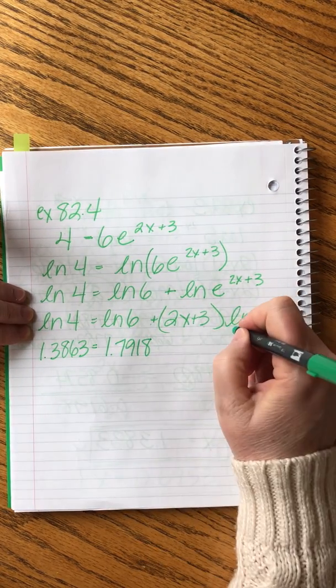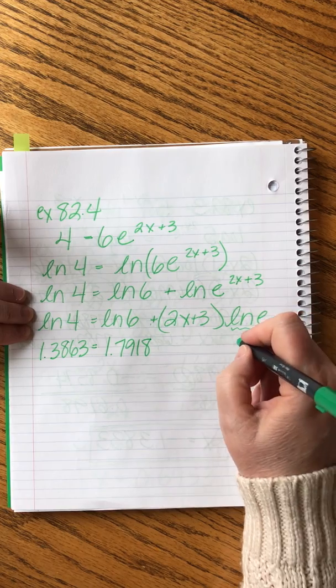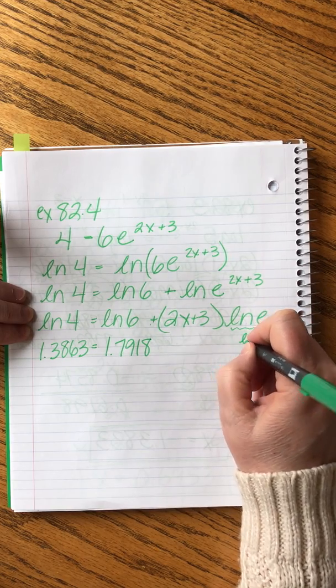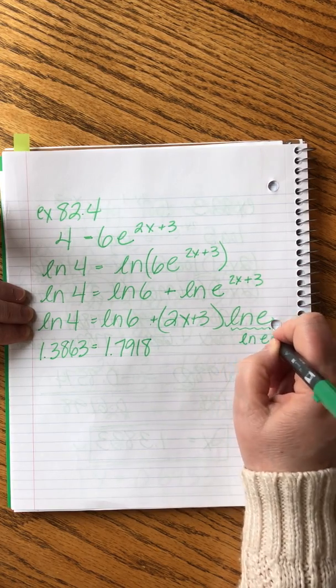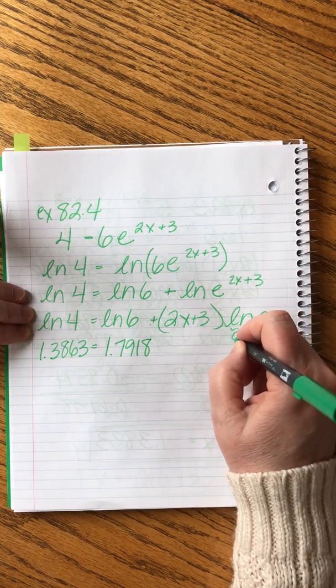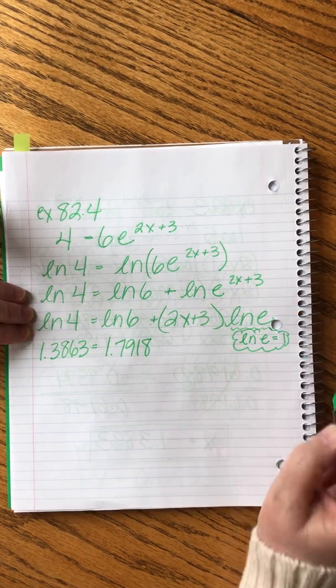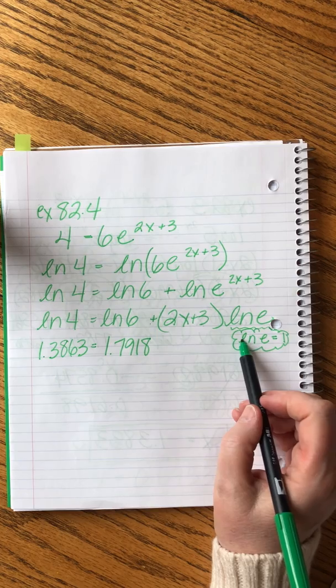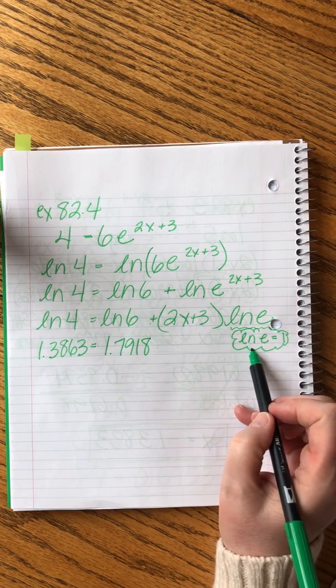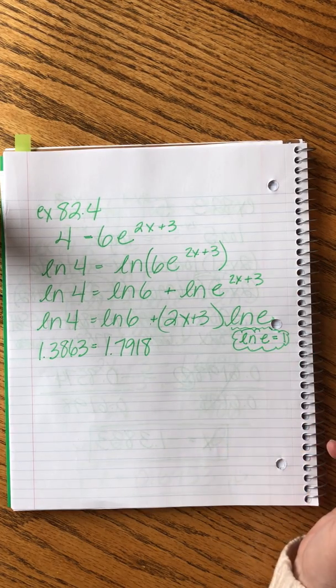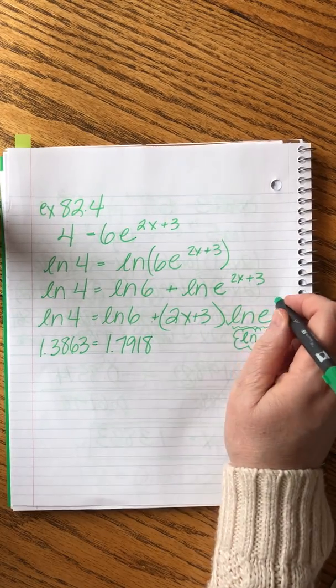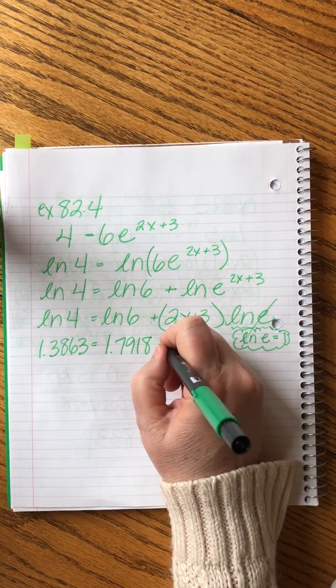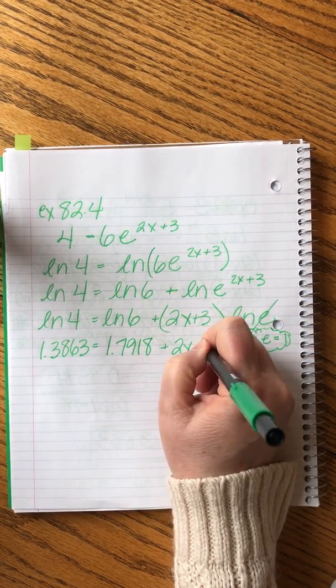plus, okay, here we have one of those identity things where we know that the natural log of e always equals 1. Because we're asking, what is the exponent that you put on the base of e to get the number e? 1. So this drops off and we just get plus 2x plus 3.